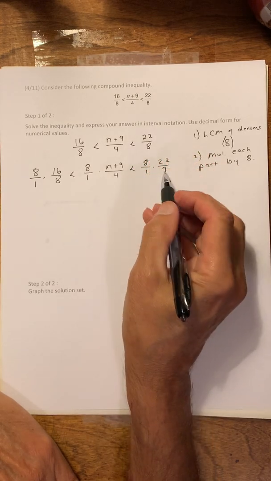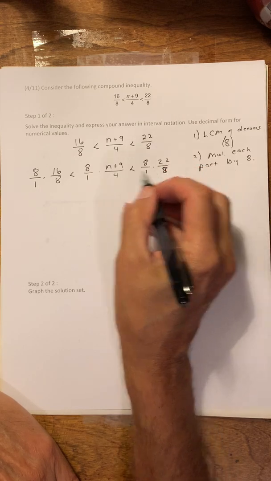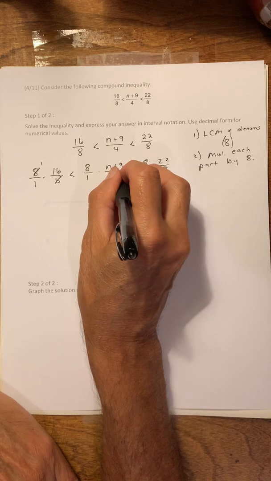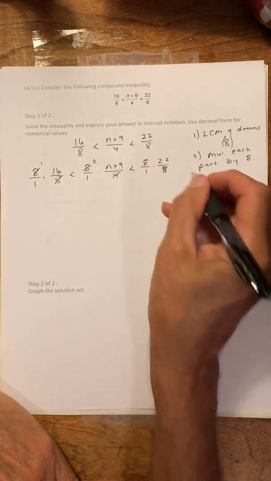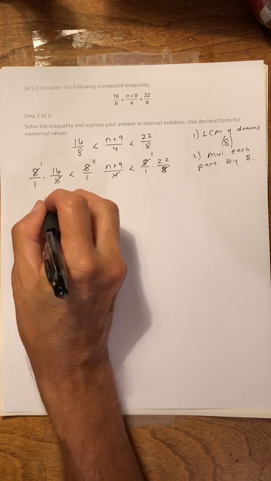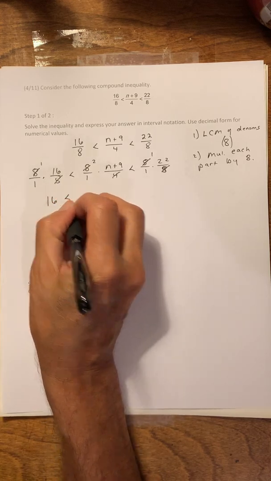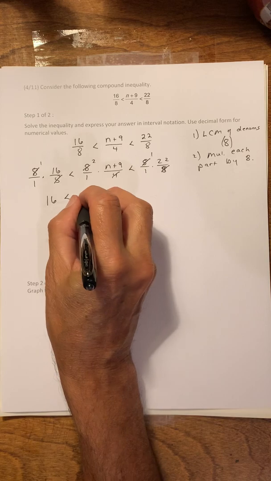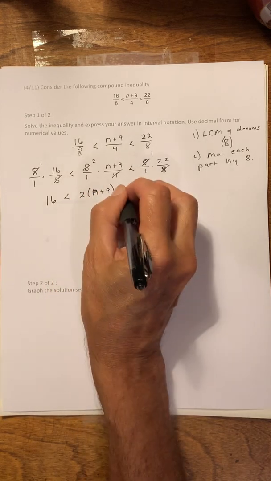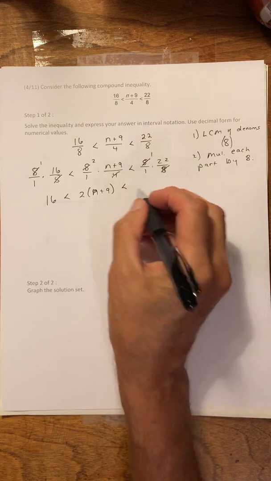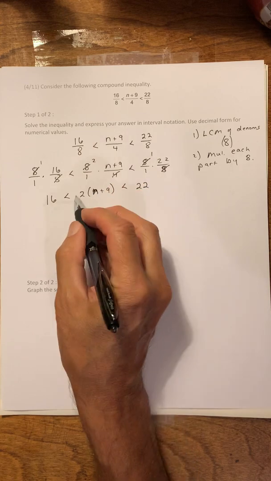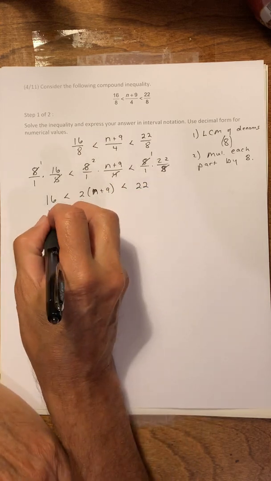So let's let the denominators cancel. 8 will go into 8 one time. 4 will go into 8 two times. 8 will go into 8 one time. So I got 1 times 16. Hey, look, no more fractions. 2 times n plus 9. 1 times 22. So a little distributive, 2 times n plus 9.